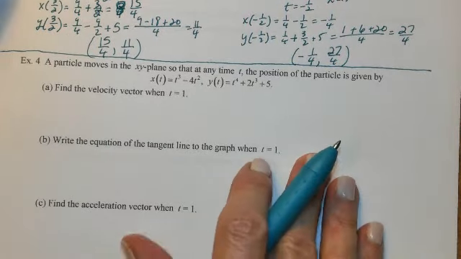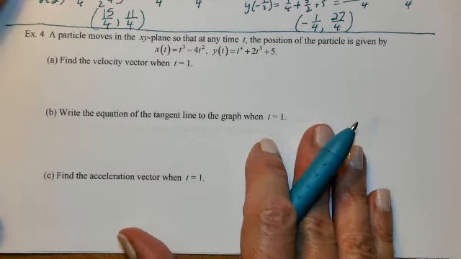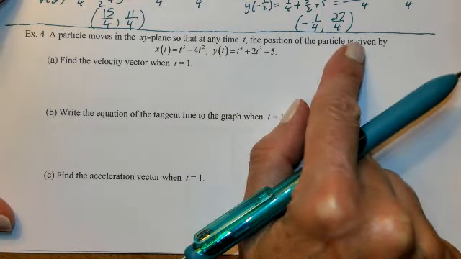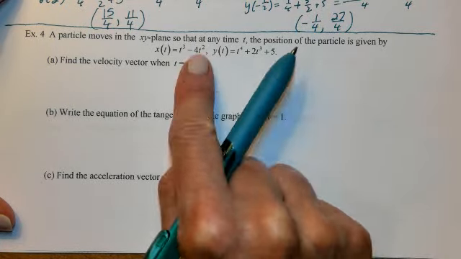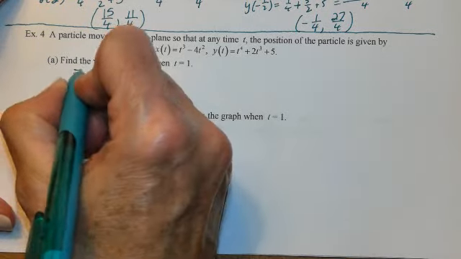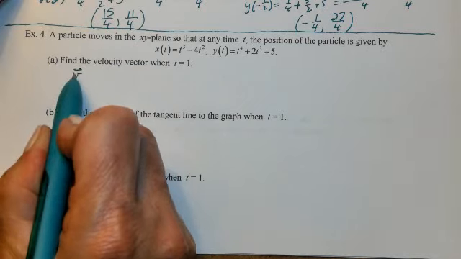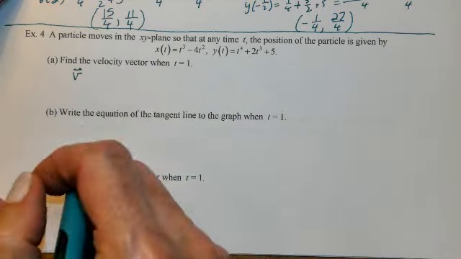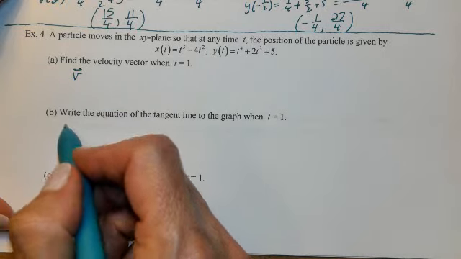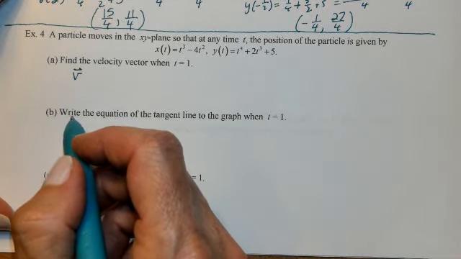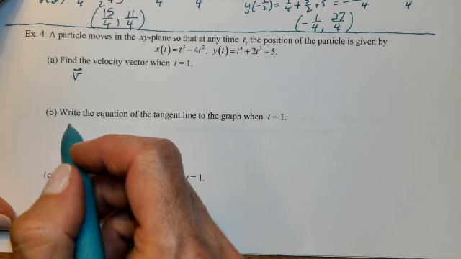Okay, example 4. A particle moves in the xy plane so that at any time t, the position is given by this. Part A, find the velocity vector when time is 1. Well, velocity vector, I will use this vector notation like this. You don't have to. You can just call it v if you want, but it is a vector. Every chance I can to reinforce the idea that it's a vector, I'm going to do it. Because kids forget that we're dealing with vectors here.